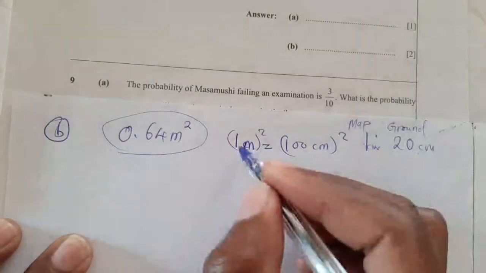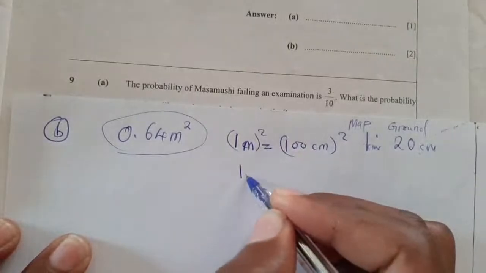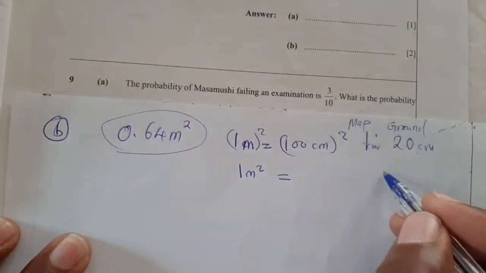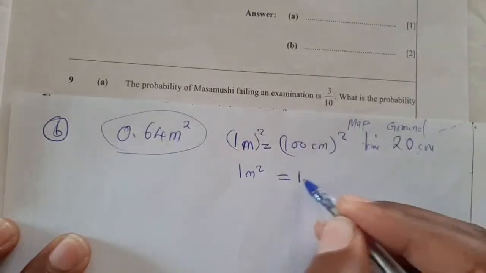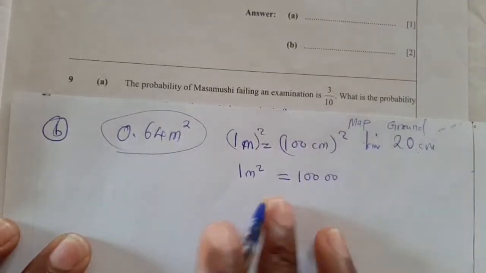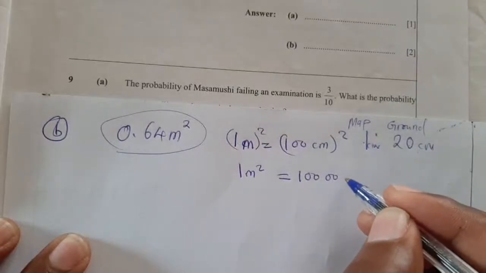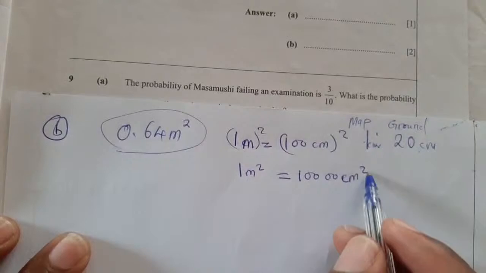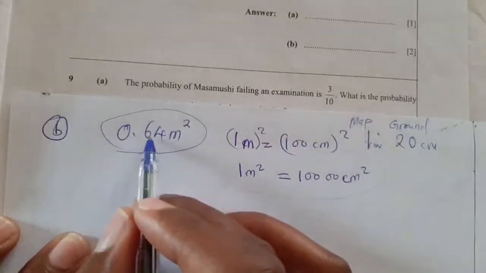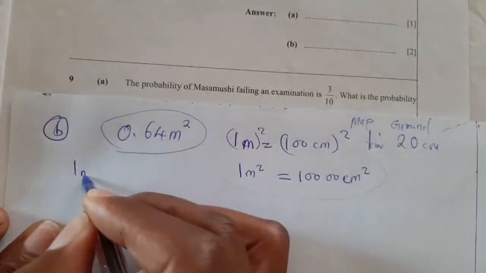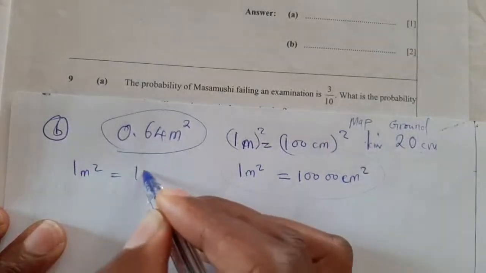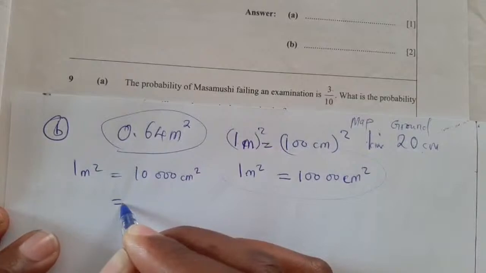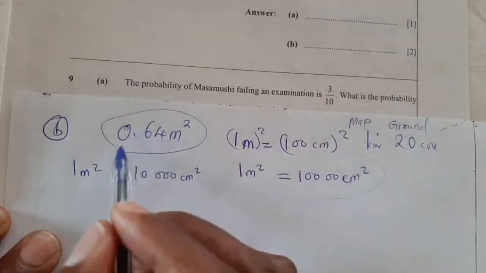So 1 meter squared equals 100 squared, which is 100 times 100, where we just add the 4 zeros, so it will be 10,000 centimeter squared now. So this is the scale we are going to use to convert this. So 1 meter squared is equal to 10,000 centimeter squared.